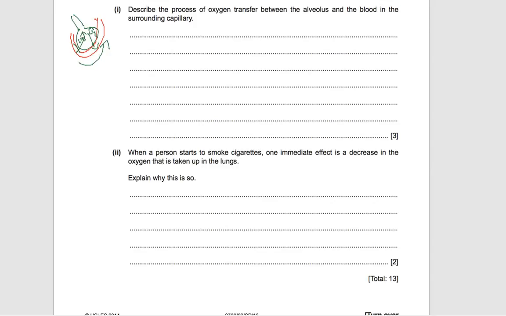So essentially it competes with oxygen for the binding site on the hemoglobin, and so overall there is a lower uptake of oxygen in the lungs. So it sounds horrible.